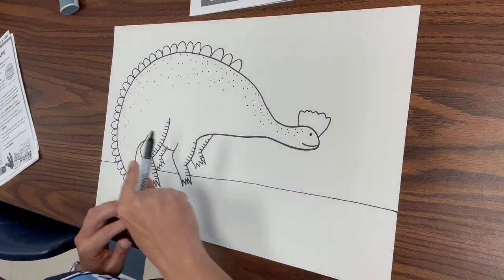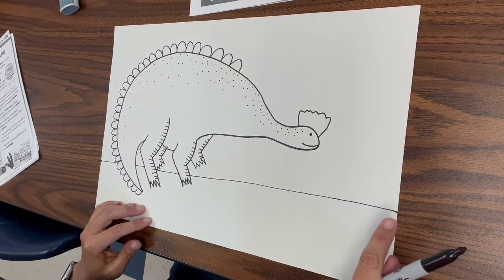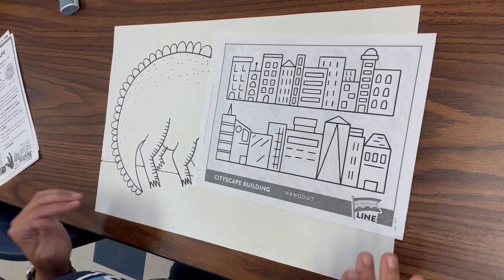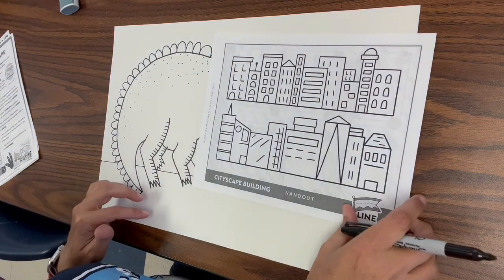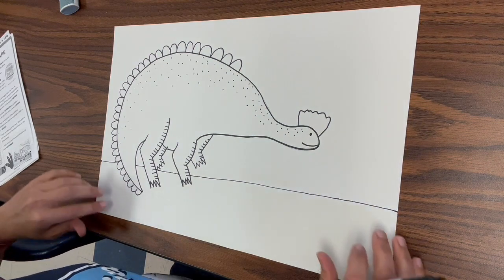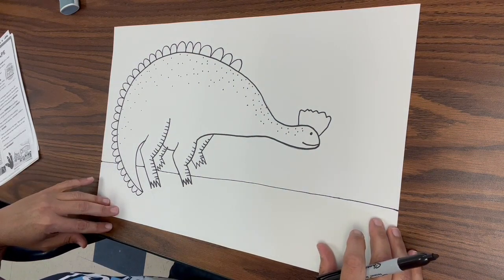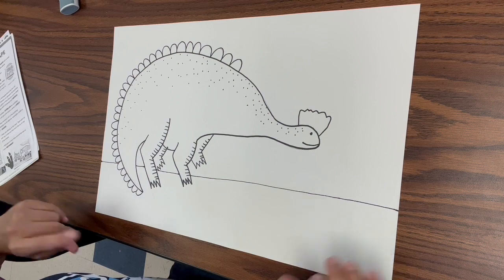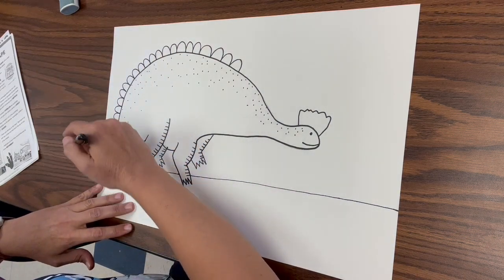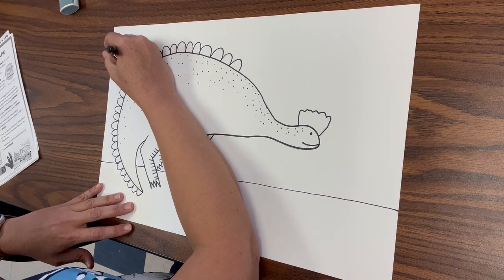Step one, horizontal line. Now I need to start making rectangles behind the dinosaur for my buildings. And you kind of have to do the same thing where you skip the dinosaur, okay? So I'm going to actually start at the edge of my paper up here.